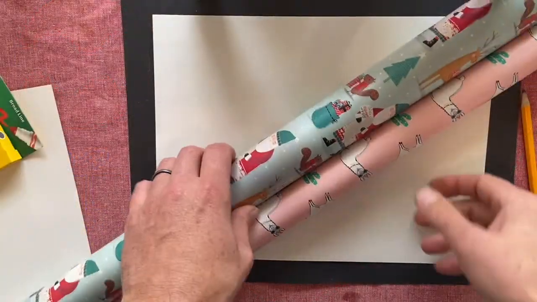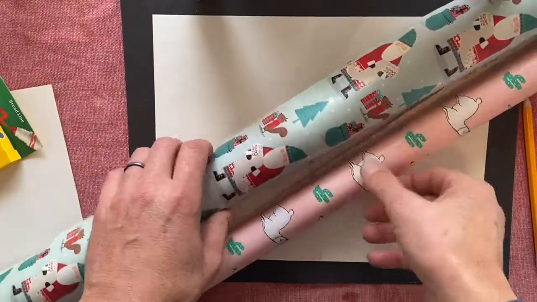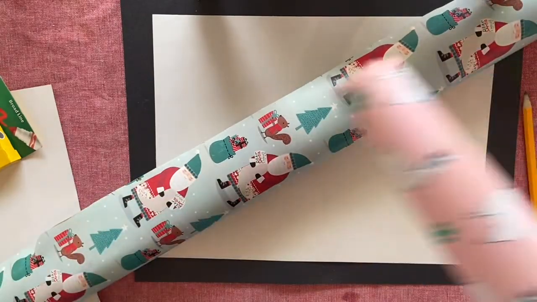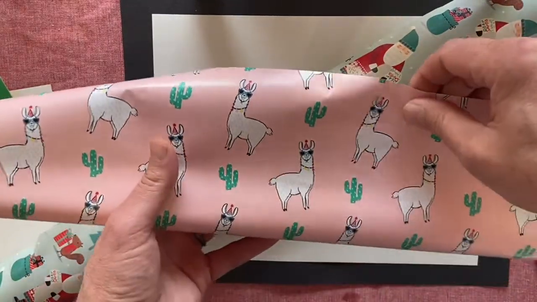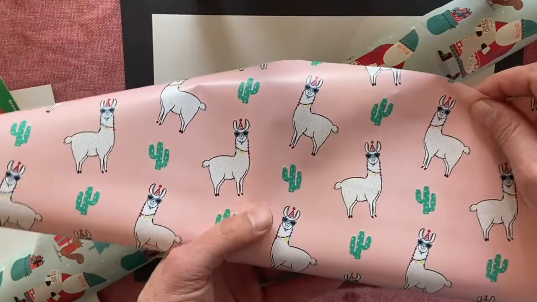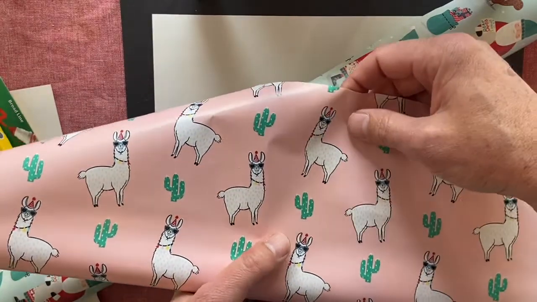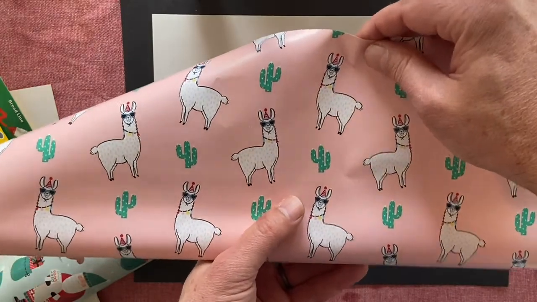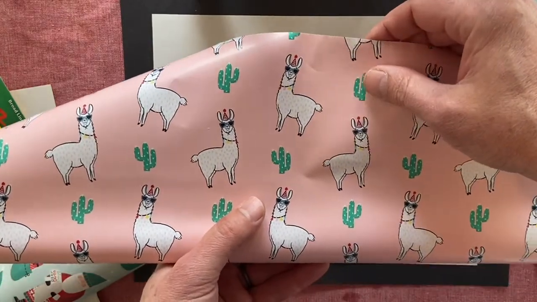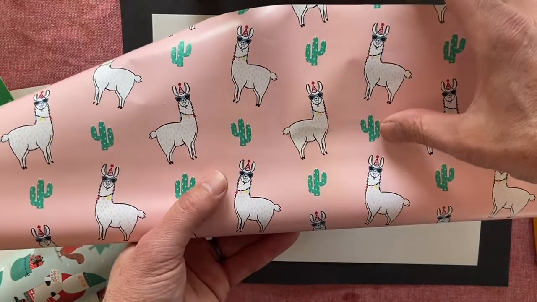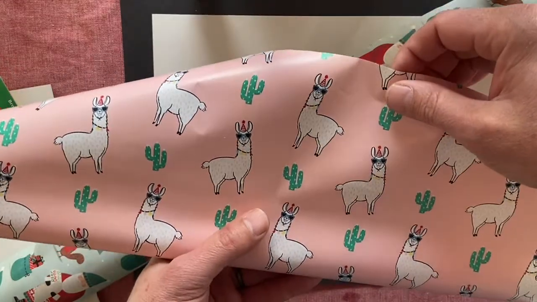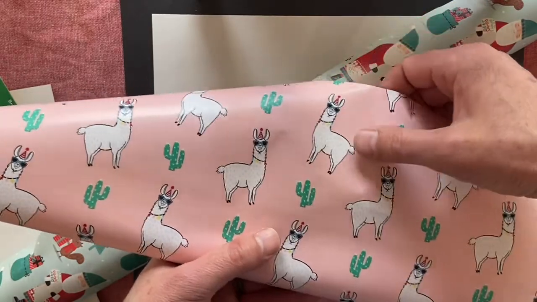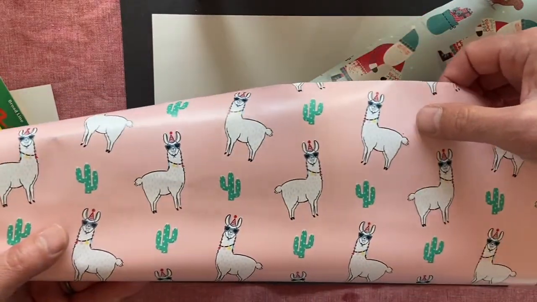Hi everybody, today I'm talking about simple shape design and also repeating an image. This is wrapping paper. If you buy somebody a gift, you want to wrap it usually, make it look nice. And it's that type of time of giving season. This is llamas with party hats and cactus. So that's the two drawings that are repeated over and over in an A-B pattern.